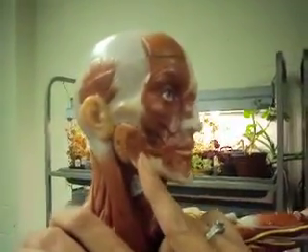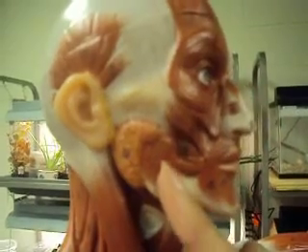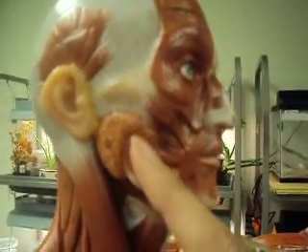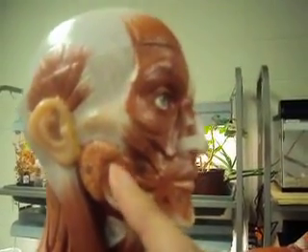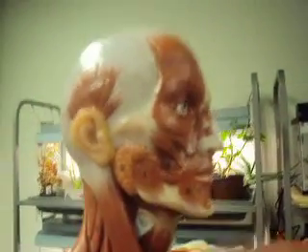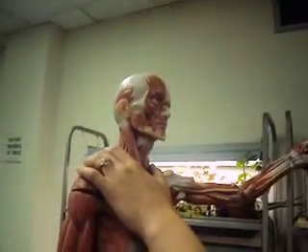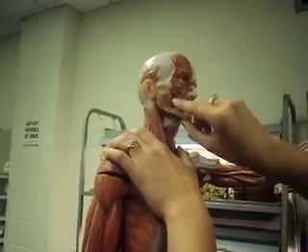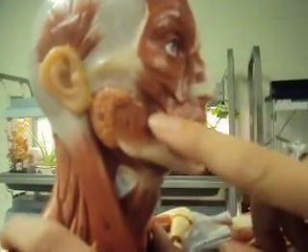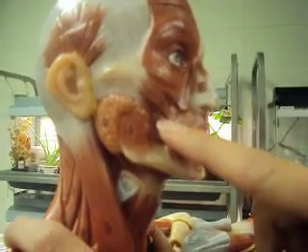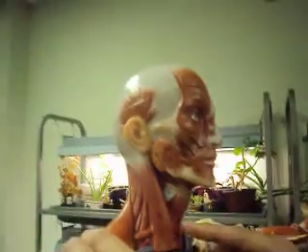Next up, we have the masseter. The masseter is located on the zygomatic arch and the maxilla. It inserts at the angle and ramus of the mandible, and it closes the jaw and elevates the mandible. Then we have the buccinator. The buccinator is located on the molar region of the maxilla and mandible. It inserts into the orbicularis oris, and it compresses the cheeks.